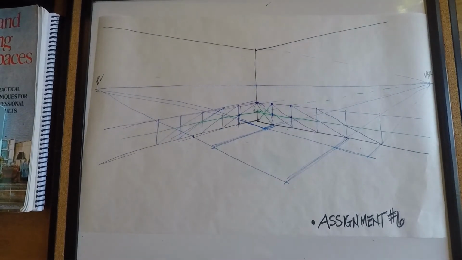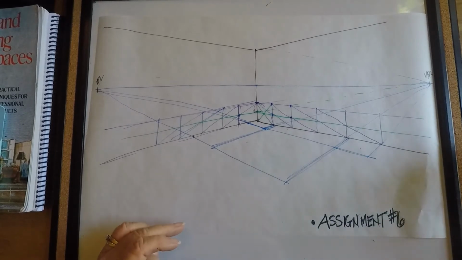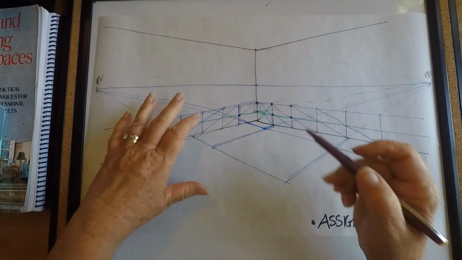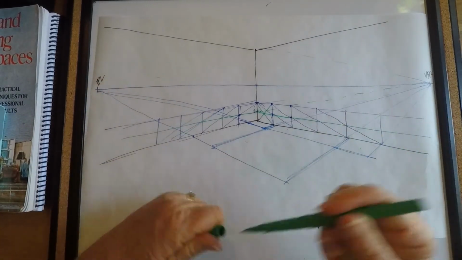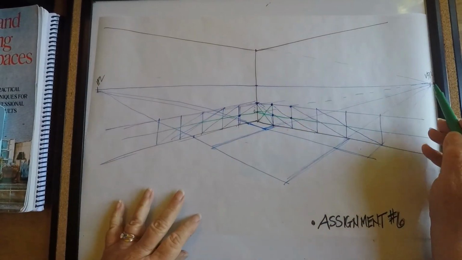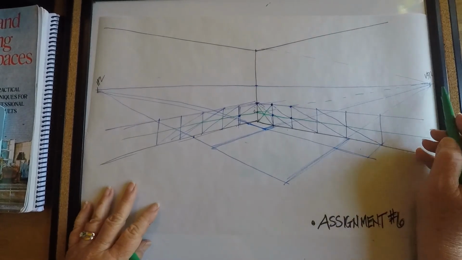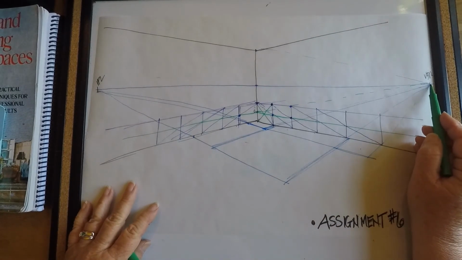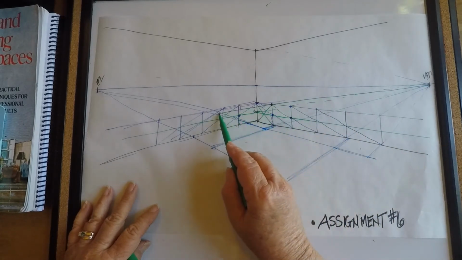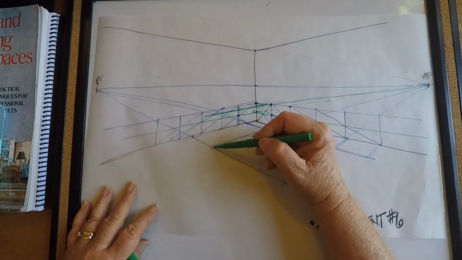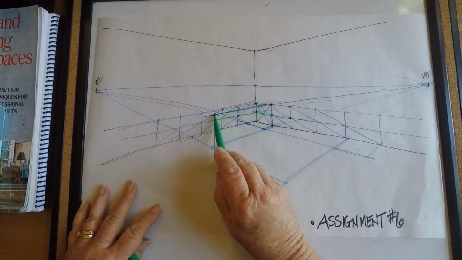Okay, so now I want to bring up the height. So what I'm going to do is, I already have my height here, 2 feet high. Let's try this in a different color. You got 2 feet high. And that's why you have these different colored pins in your kit, for you to utilize them. So I'm going to connect from my right point through that 2 foot mark and come out over the corner, and that's going to give me the height of the bed.